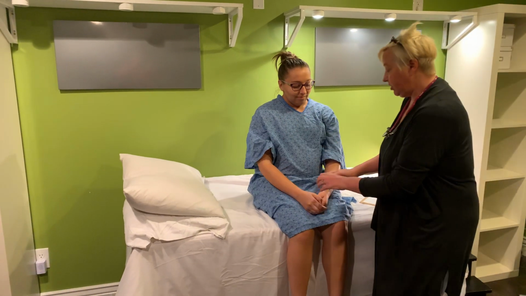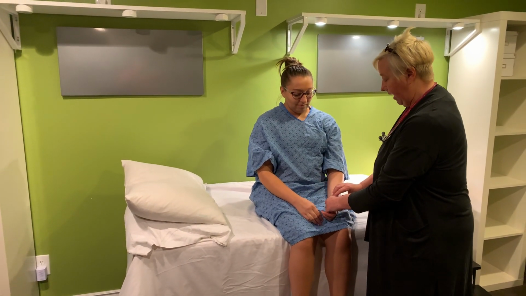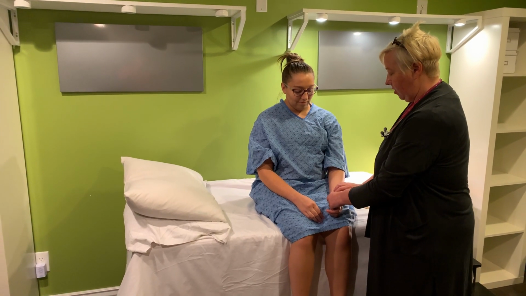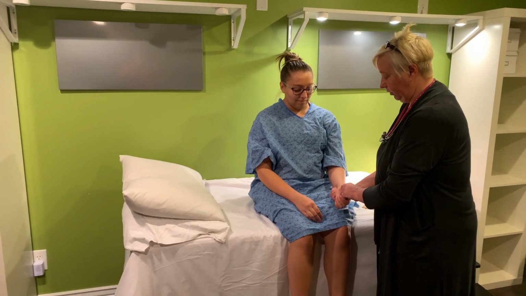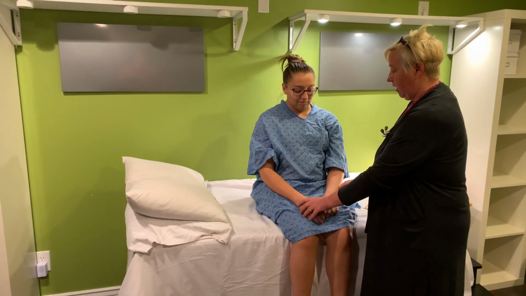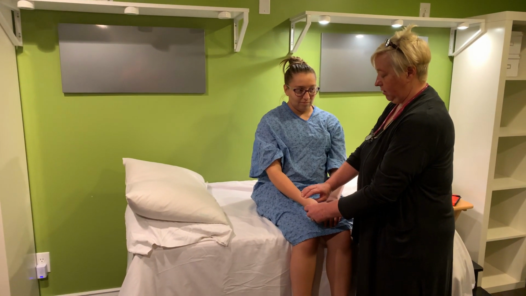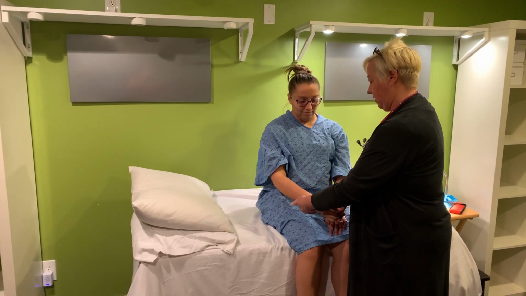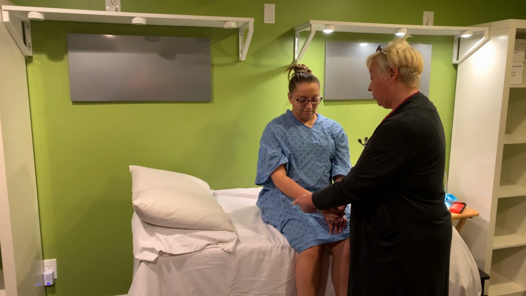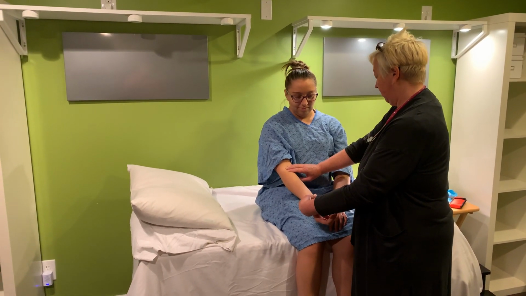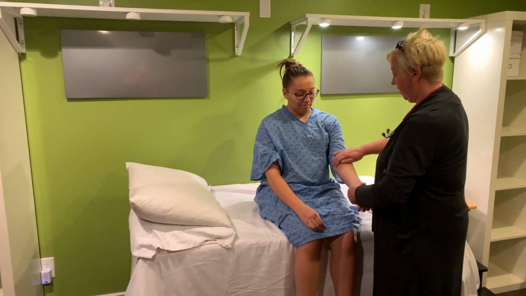So first I'm going to check for her radial pulse, okay? And we do that on both sides of her hands, and then her ulnar. Okay, and I'll do that as well on this side. Perfect. Okay. Nice strong pulse there. We're going to do her brachial. That's perfect. And then on this side as well.